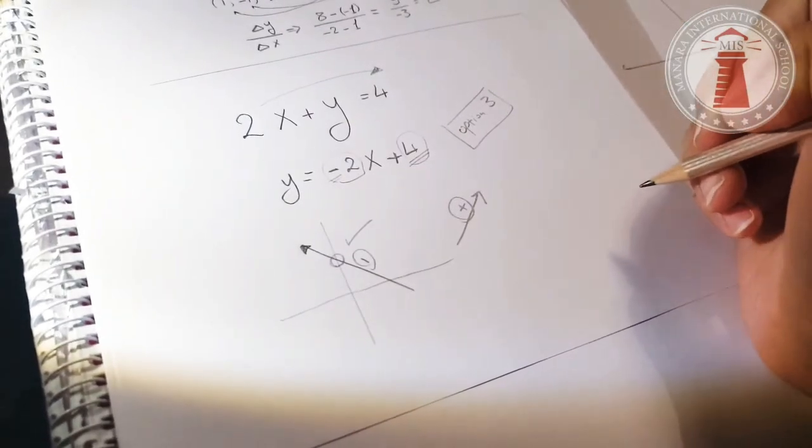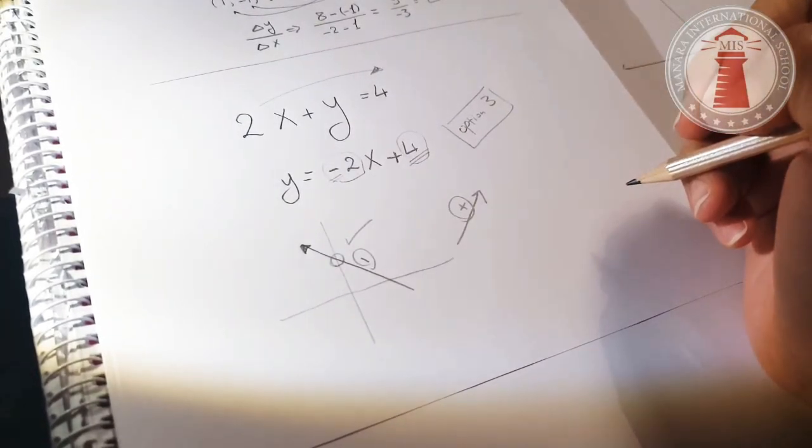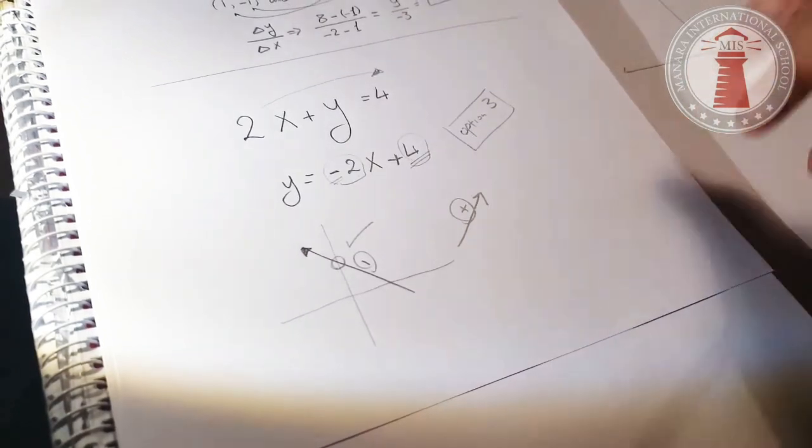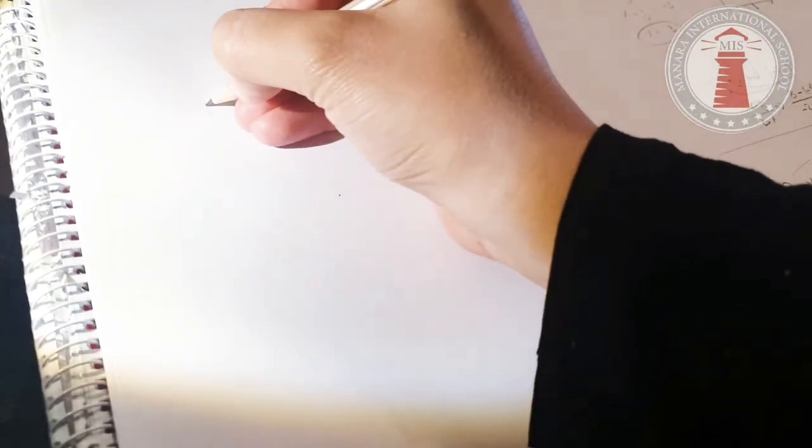Okay, now the next question was a graph.